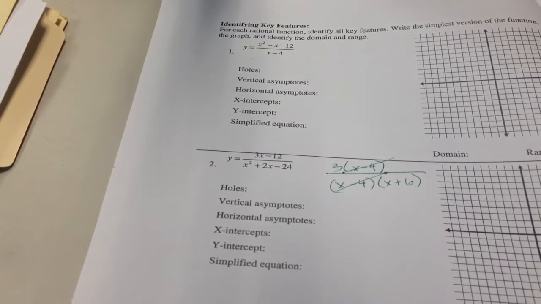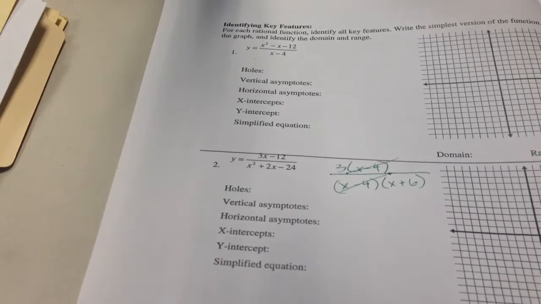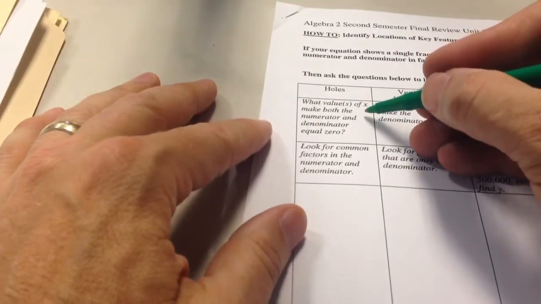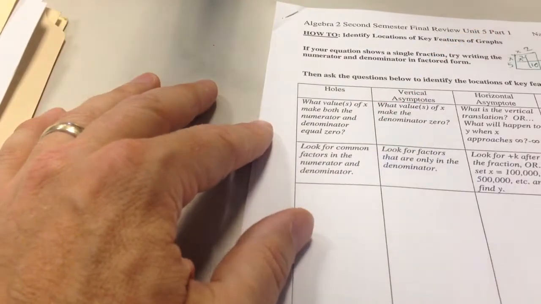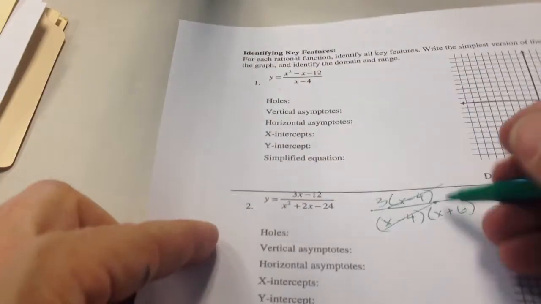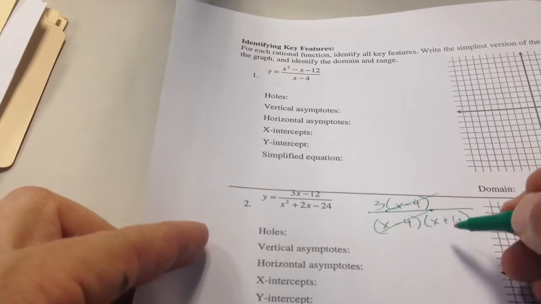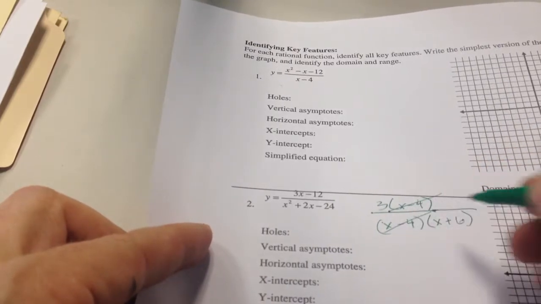Anybody know where the hole is going to be? If we go back and look at the front, how do we figure out our holes? The way we figure out the holes: what value of x makes both the numerator and denominator equal to 0? Those are the things that you cancel. So if we go back and look at this, we're like, oh, x minus 4 and x minus 4 canceled. 4 makes a hole there.